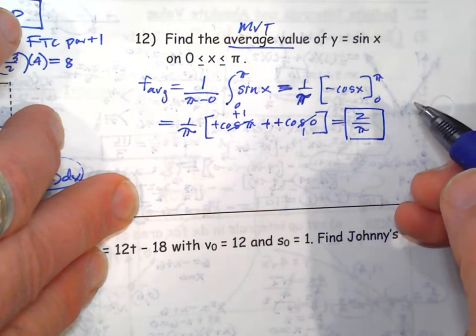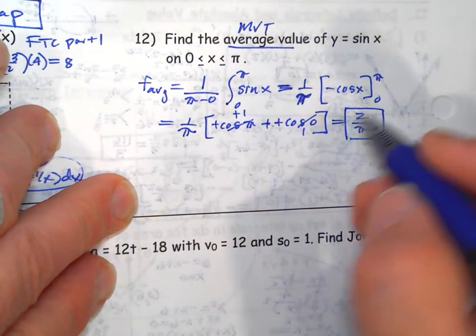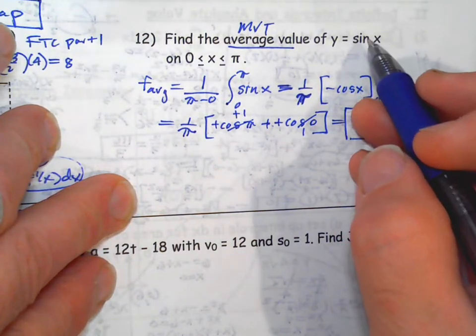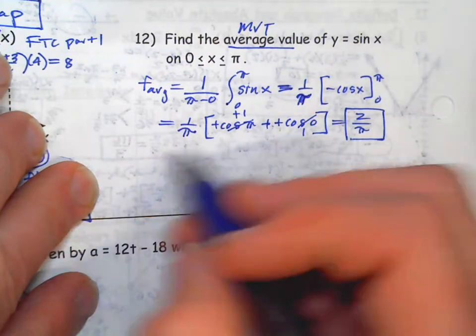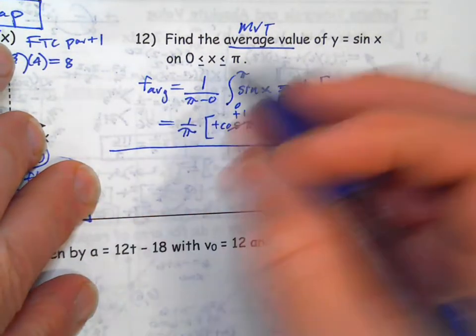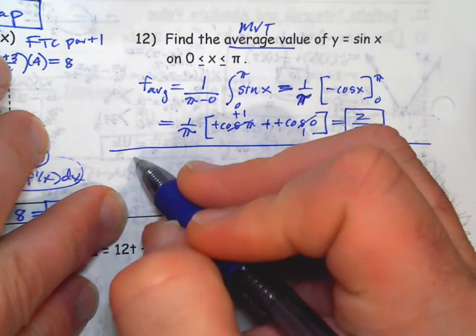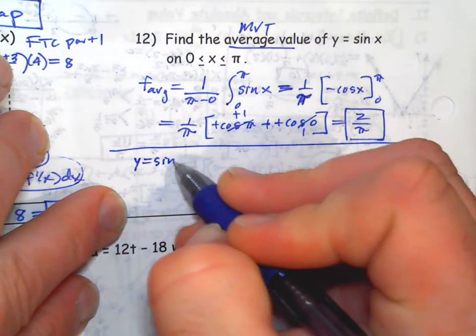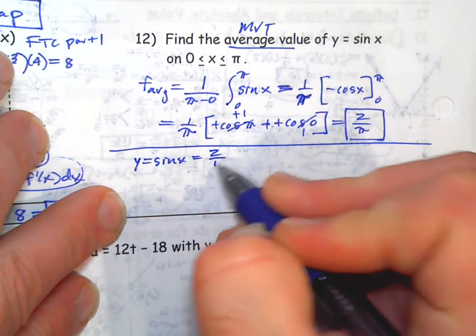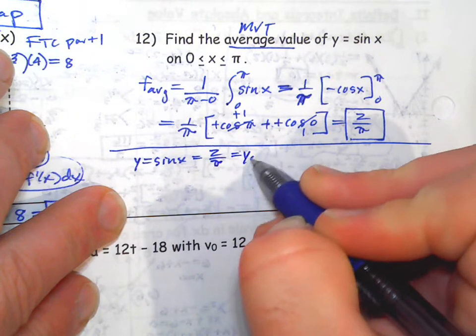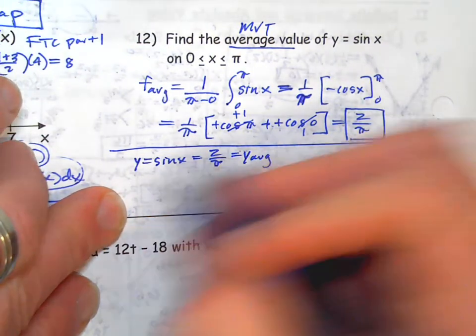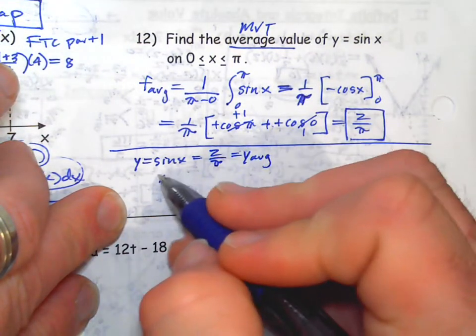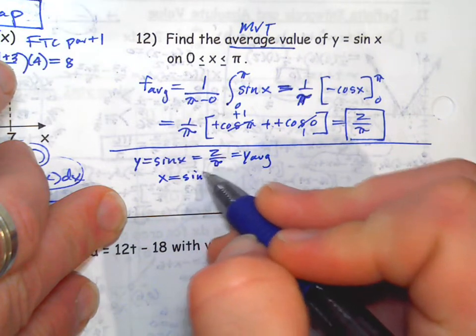Now, the other thing that you might get asked on these is to find the c value where the function equals the exact value of the average. It should happen at least once. So if they didn't ask it here, but if they did, you take your original function and you'd set it equal to the average value. And then you'd solve. Now, unfortunately here, it's going to be ugly. It's going to be inverse sine of 2 over pi.